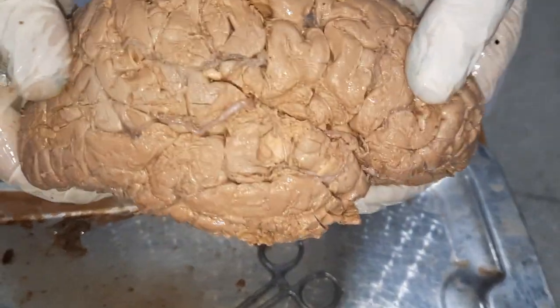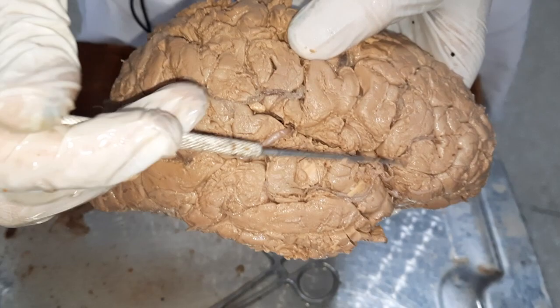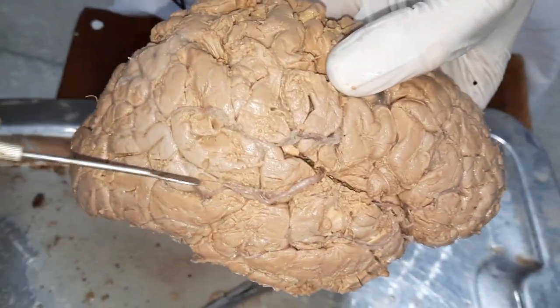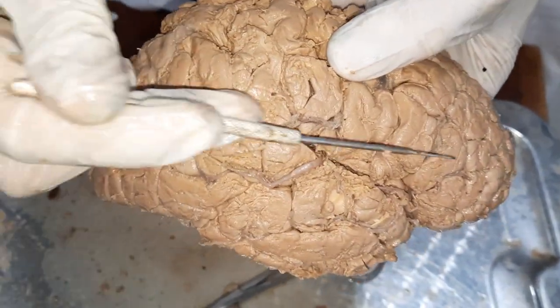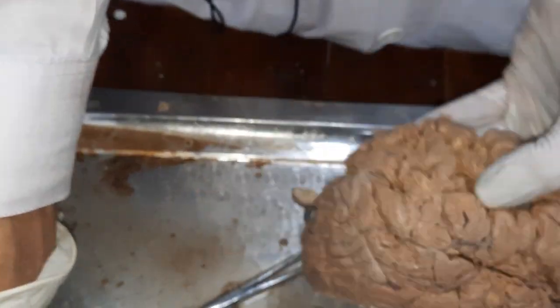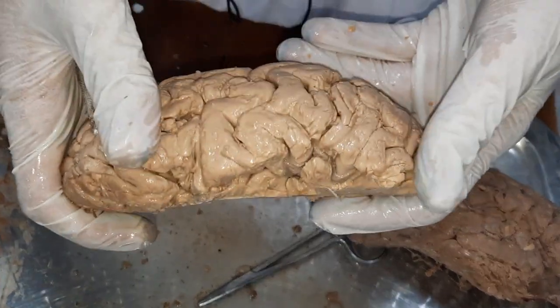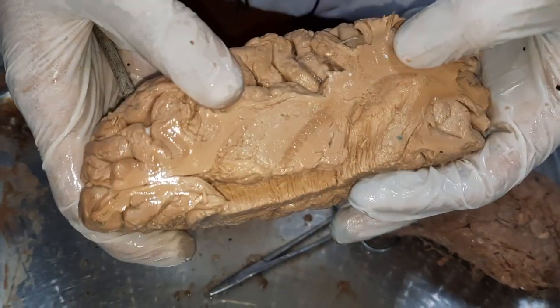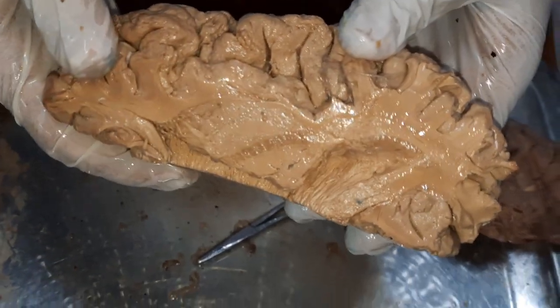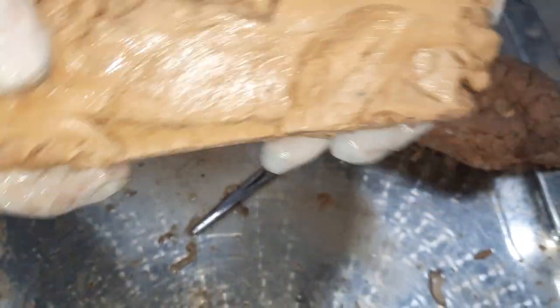Going to take the horizontal section of the brain. What we will do is cut the brain superior to the temporal lobe in this direction, and what we will find will be this. So, we will look at the brain in this orientation. So, this is the transverse section.